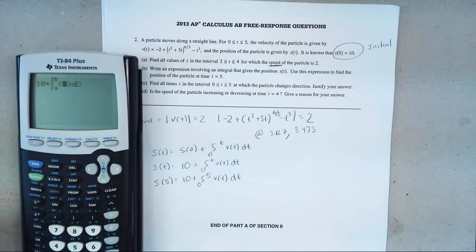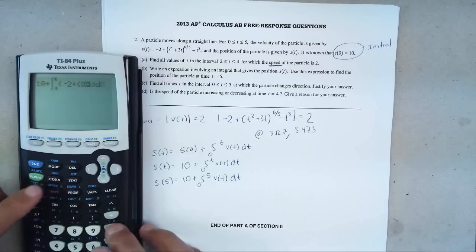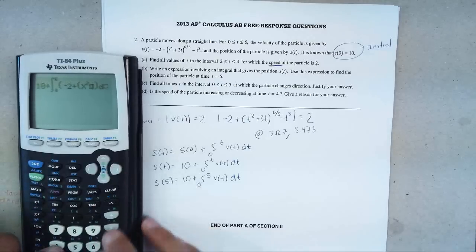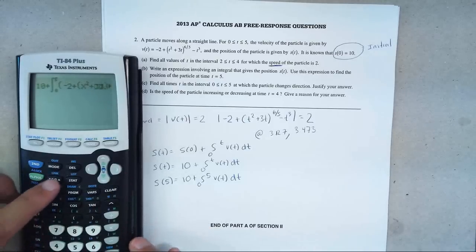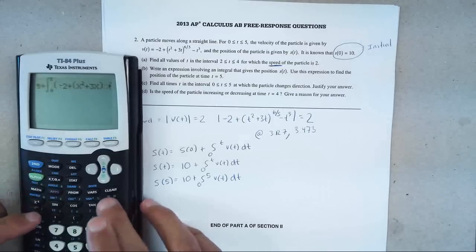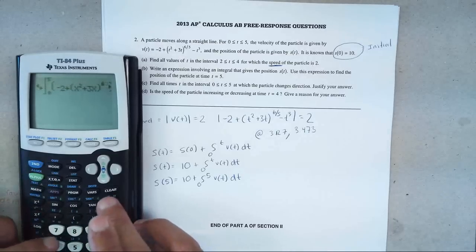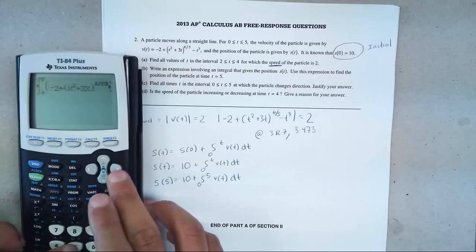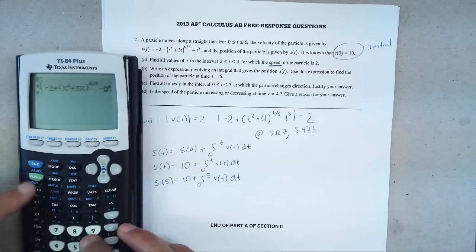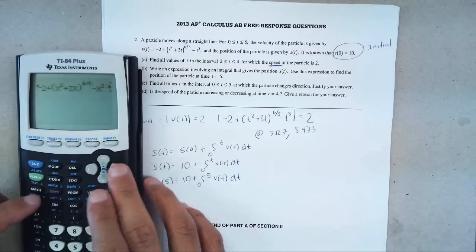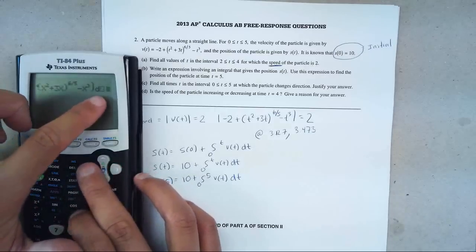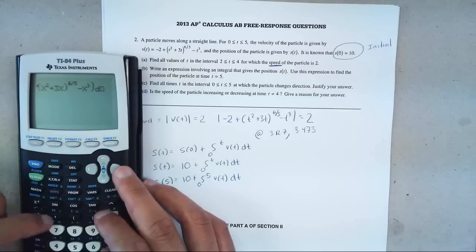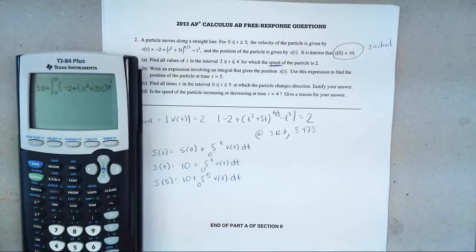So then just type it in again. -2 plus parentheses x squared plus 3x, close the parentheses, raised to 6 divided by 5 minus x cubed. And then the one thing you can't forget, you see how there's a d box, with respect to which letter? In this case, x. Press enter. And you get -9.207.